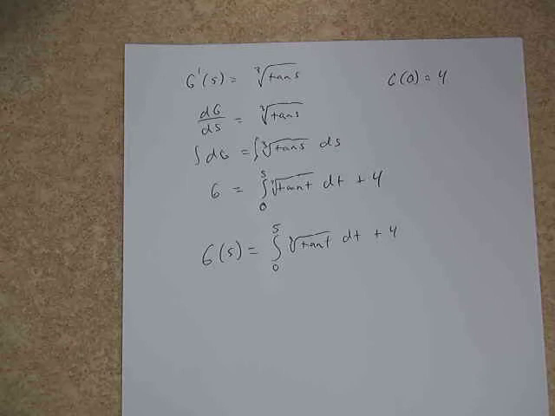Okay, so that is the gist of our work for today, dealing with solving differential equations and initial value problems.